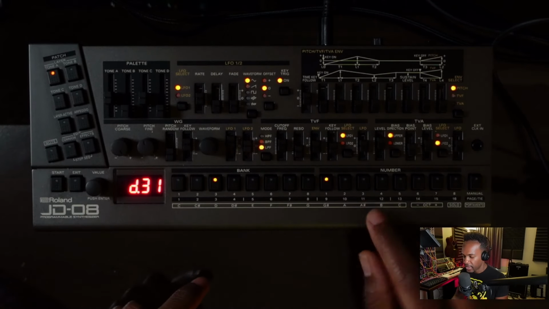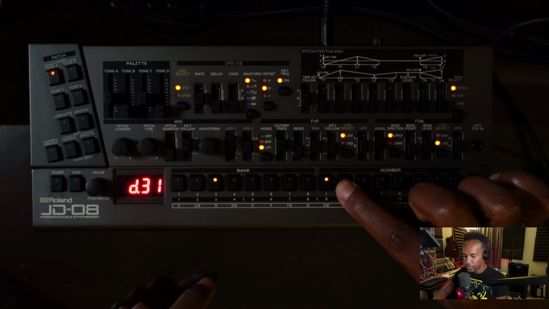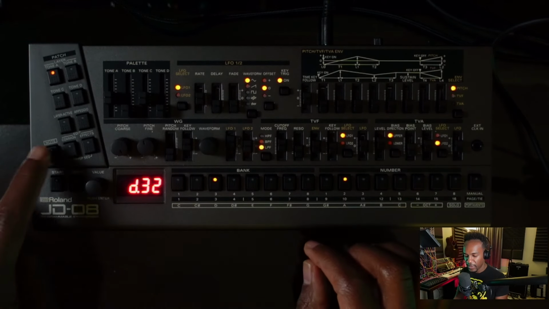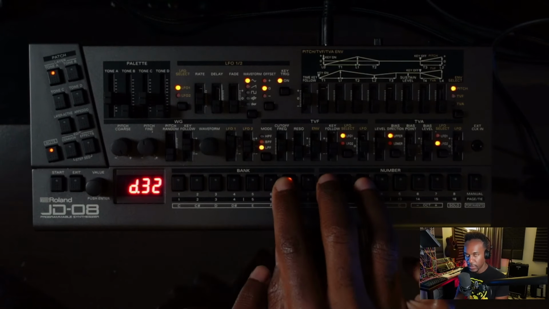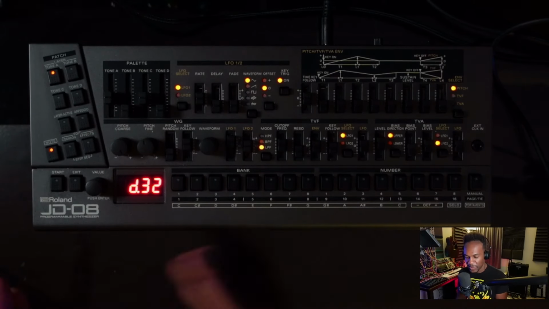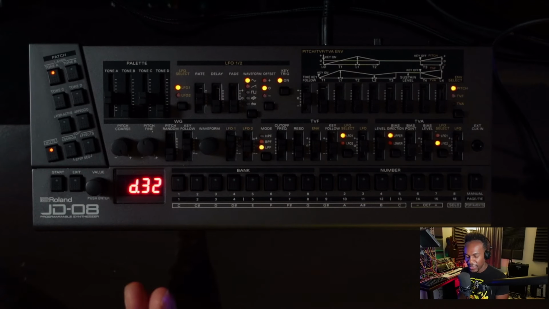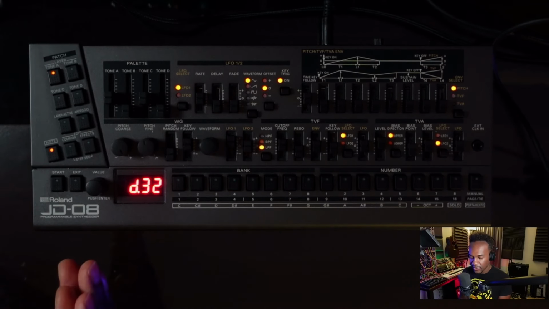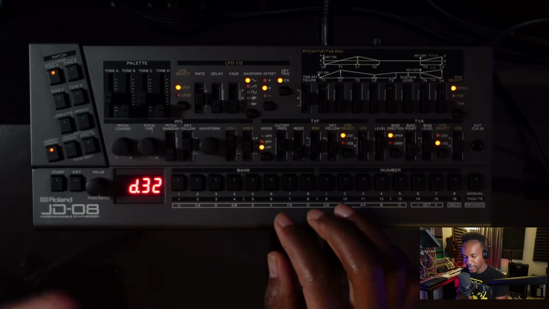All right, so I'm going to press and hold 2. Now listen. So now D3.2 sounds just like D3.1. Okay. All right. Let's take it a step further.